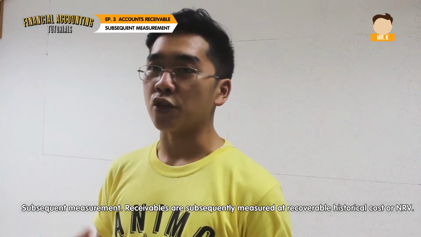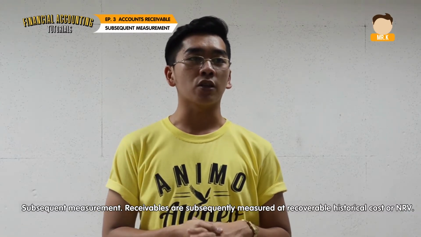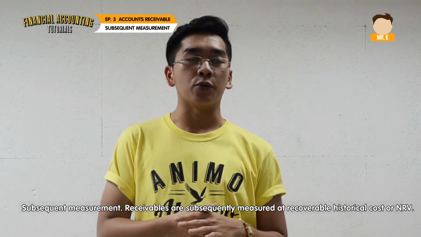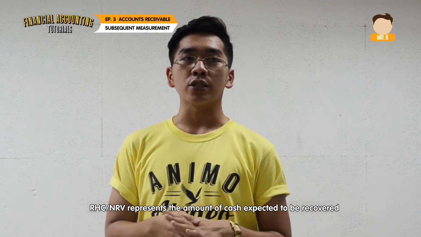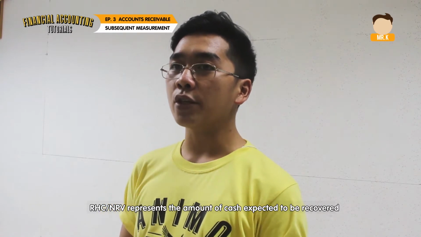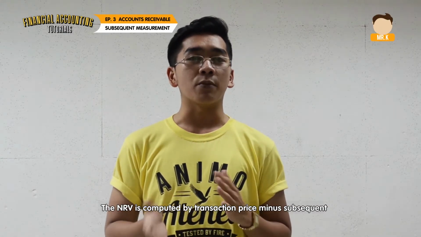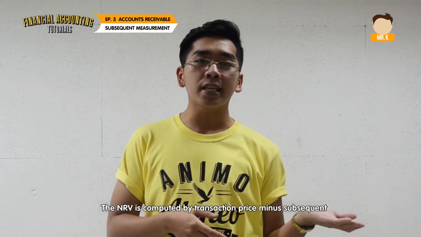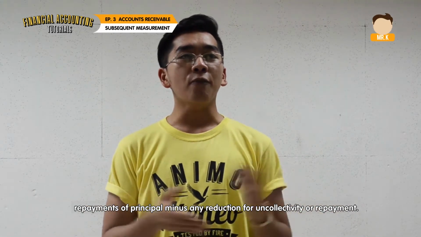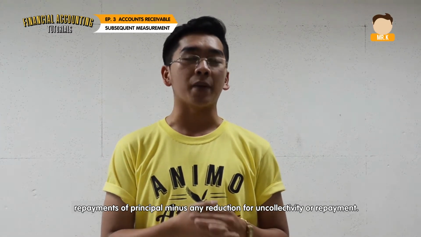So, subsequent measurement. Receivables are subsequently measured at recoverable historical cost or net realizable value. Recoverable historical cost or net realizable value represents the amount of cash expected to be recovered from the contractual cash flows of the receivable. The net realizable value is computed by transaction price minus subsequent repayments of principal and minus reductions for uncollectibility and repayment.